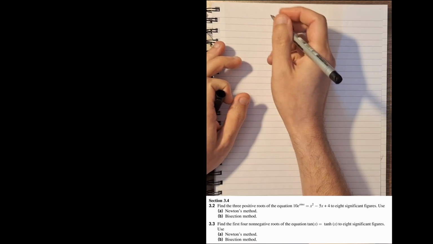Still going through the book Orbital Mechanics for Engineering Students. I'm up to problem 3.2 and going to do 3.3 as well. These are pretty simple questions really if you've been following the book. They involve finding the roots of equations using the Newton's method and the bisection method. So I'll just get on with 3.2 and you'll see how it goes as we go along.